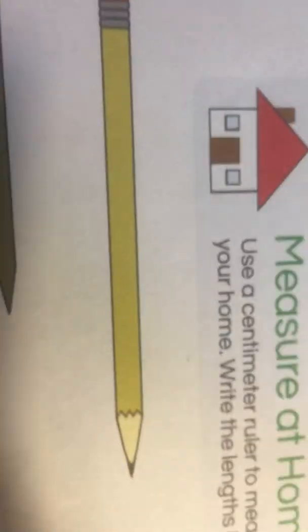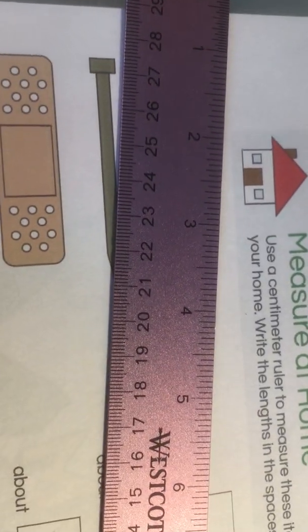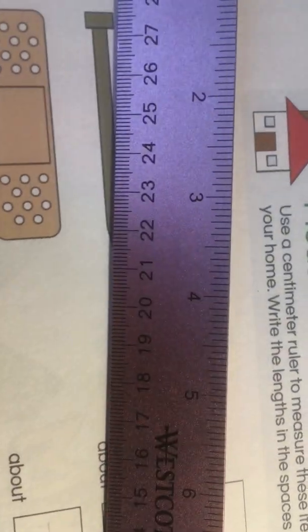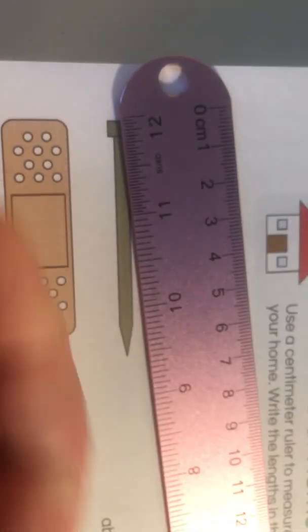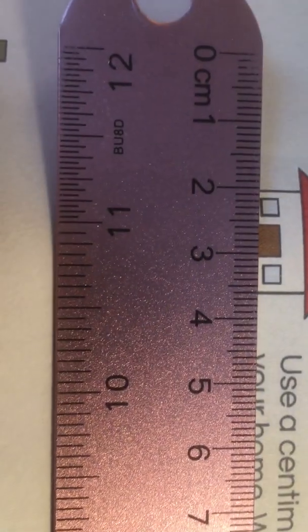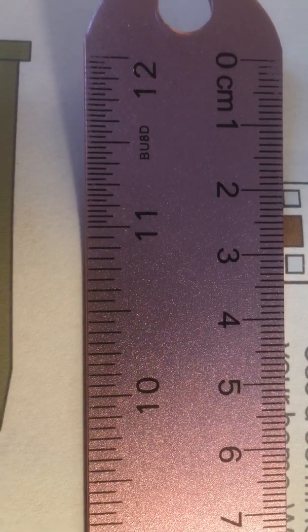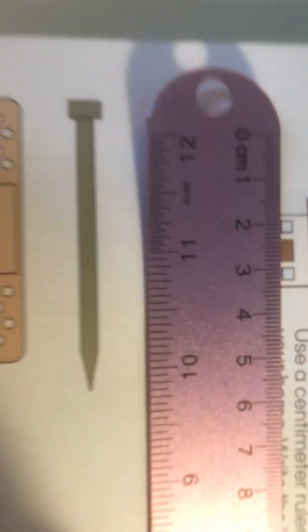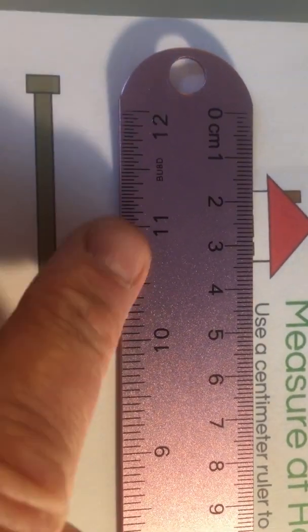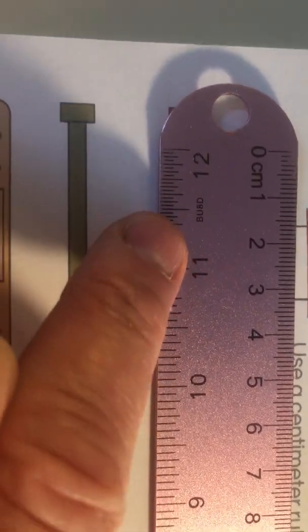So yesterday we did inches, and I showed you on, don't tell Mrs. B, but I'm using her beautiful pink ruler again. Yesterday we worked on the inches side. Today we're going to flip our ruler over, and it should say cm, which is the abbreviation for centimeters. We talked about how the distance from 11 to 12 is 1 inch.